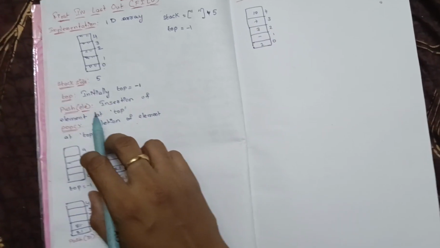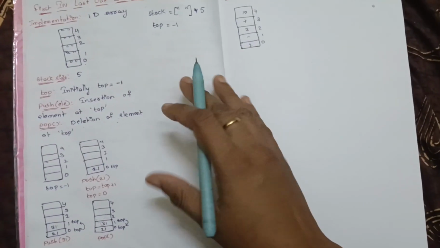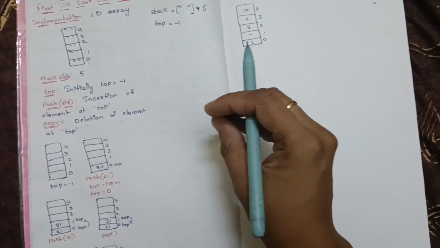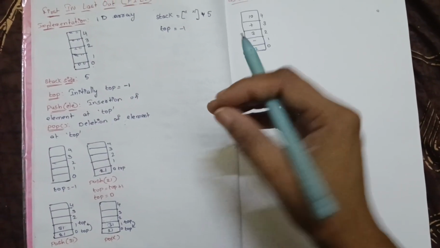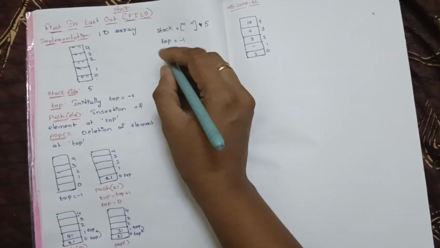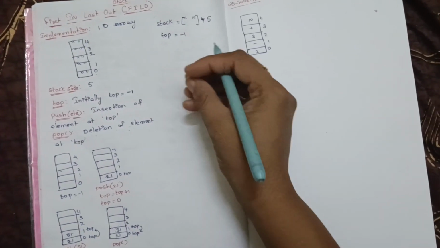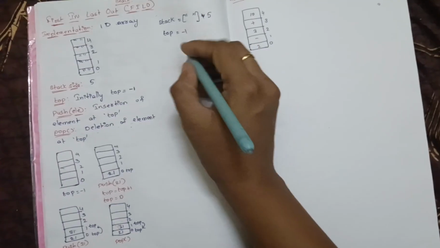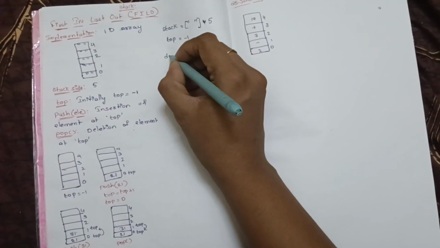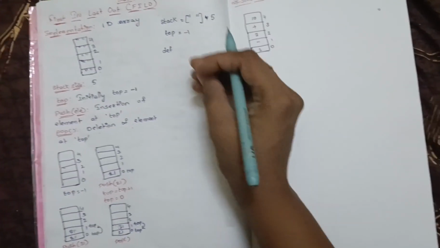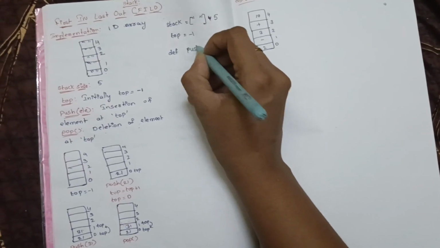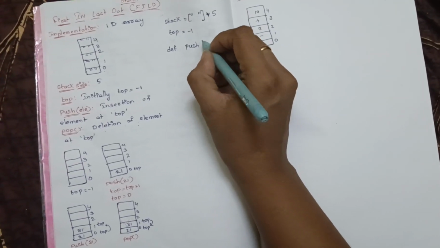And after that we have to implement the push operation. How do we represent any operation in the programming language? We represent any operation in the form of a function. Now how do we implement any function in Python? We use the def keyword, that means we are defining the function. Def push, the name of the function.